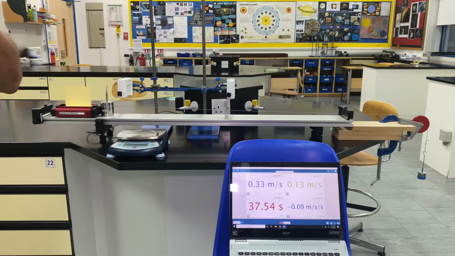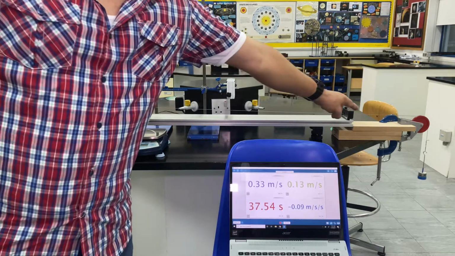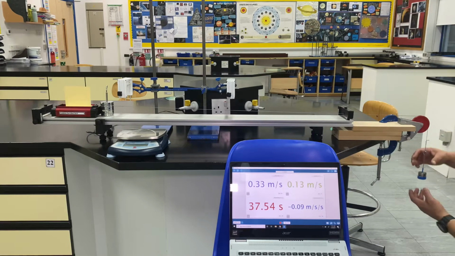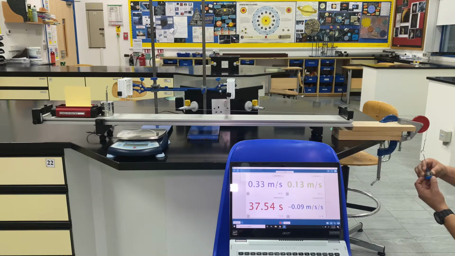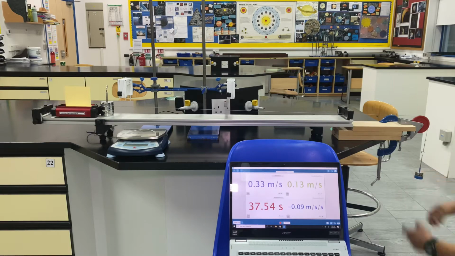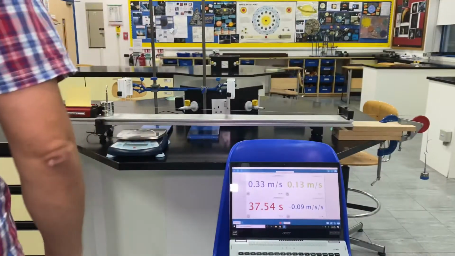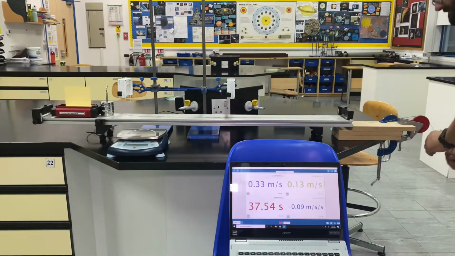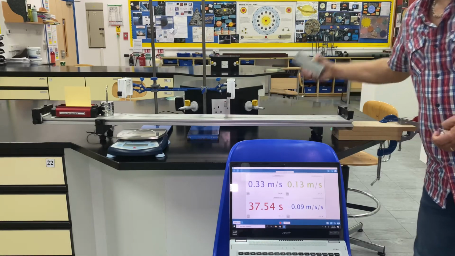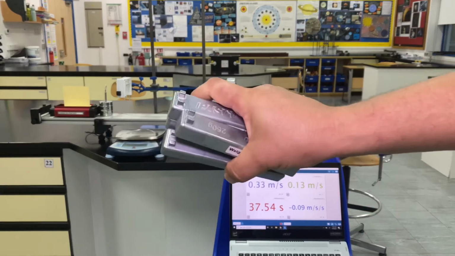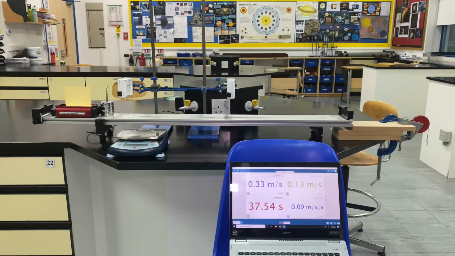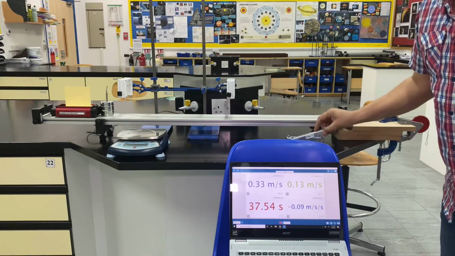So again, acceleration is still our dependent variable. Going to keep the accelerating force constant. So I'm going to stick with our 8 lots of 10, our 80 grams of slotted masses. I'll just check that. 1, 2, 3, 4, 5, 6, 7, 8. So there you go. So that accelerating force is going to stay constant. Now, we're going to change the mass of the system by adding these masses to the cart as we're going through the practical.